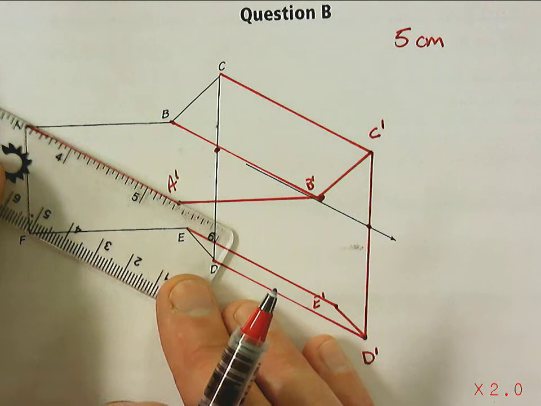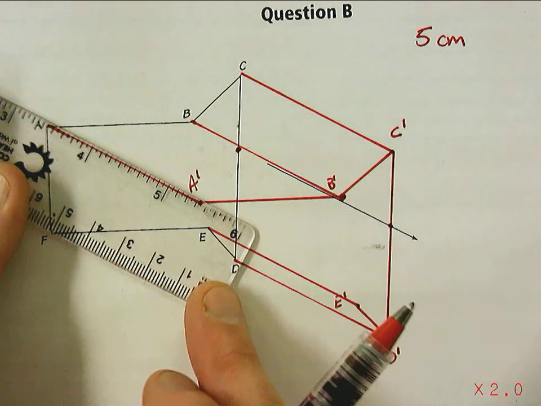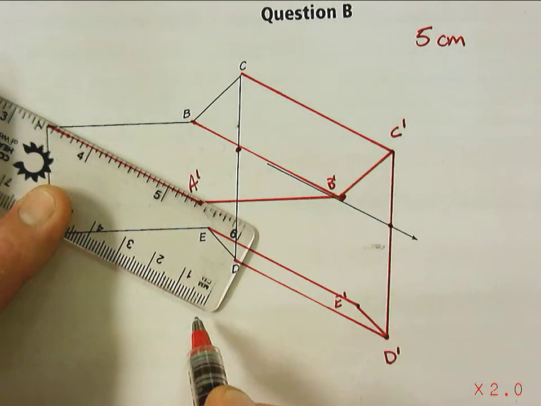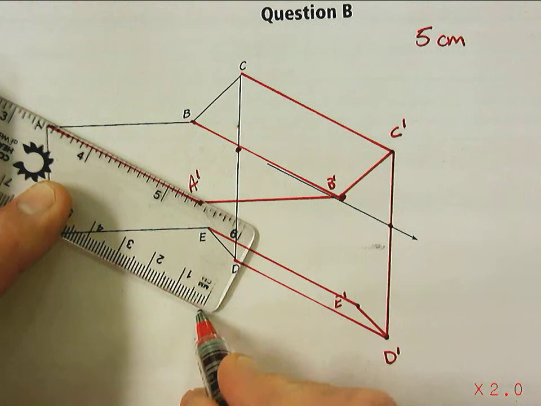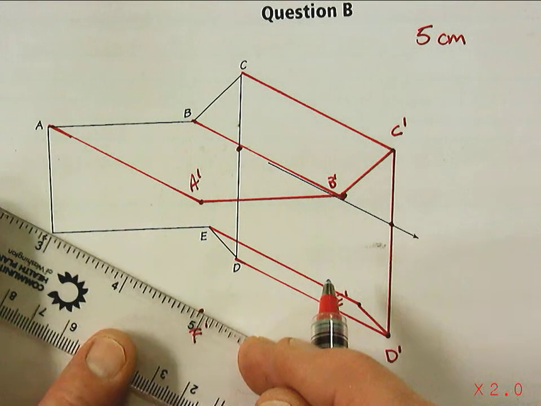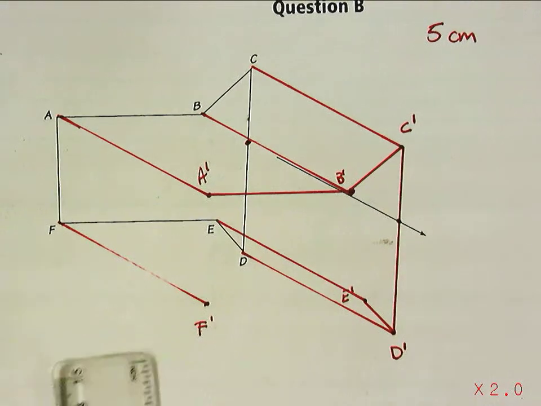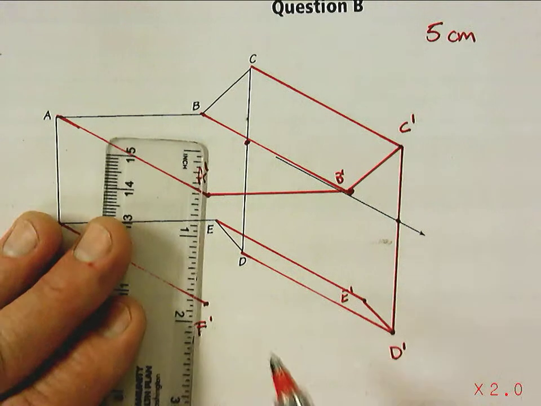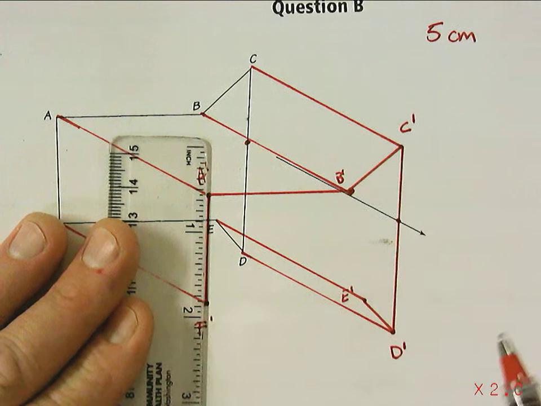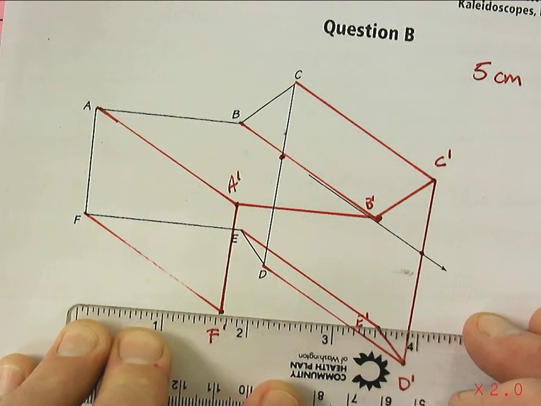So if I look at F, 5 centimeters from F prime, keeping the ruler in line with all these other lines that have been drawn. So right there should be my F prime. And draw the line to it. And so now that's the last point I needed, so now I can finish connecting dots, A prime to F prime, and then F to E, F prime to E prime.